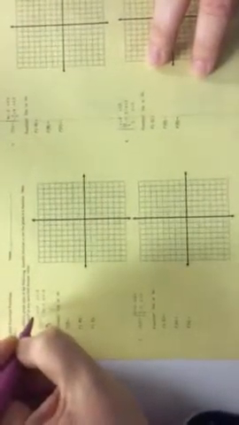So carefully graph each of the following. Identify whether or not the graph is a function, then evaluate the graph at any specified domain value. So let's do number one together. So remember, f of x is the same as y. So y equals x plus 5.